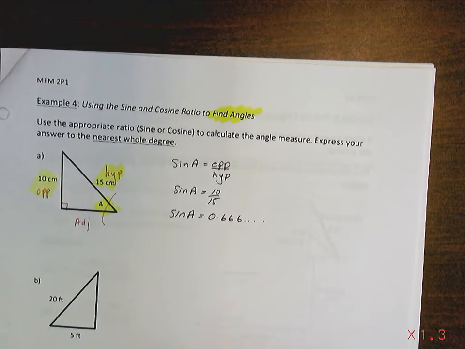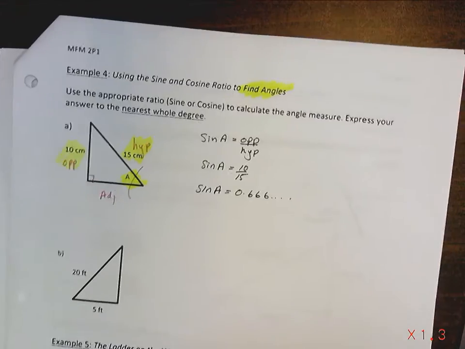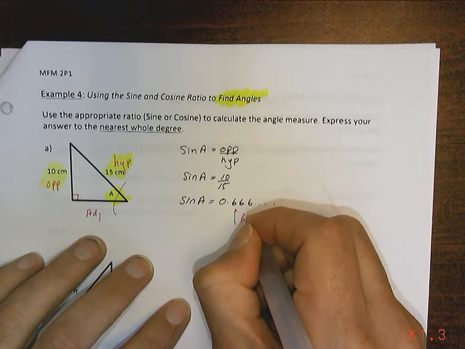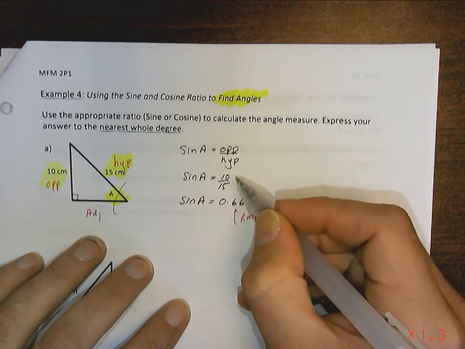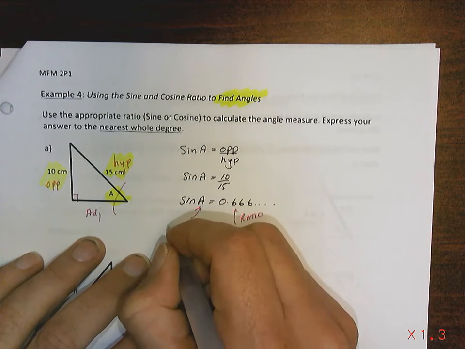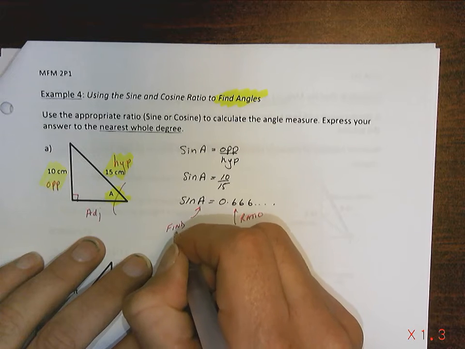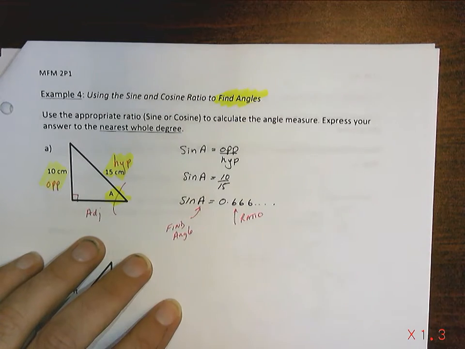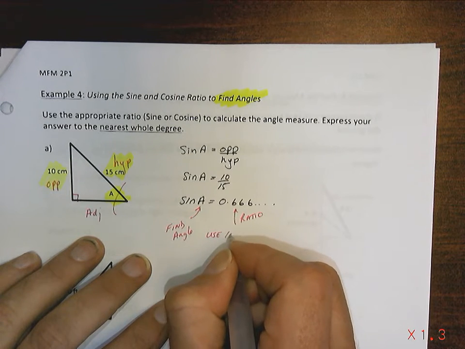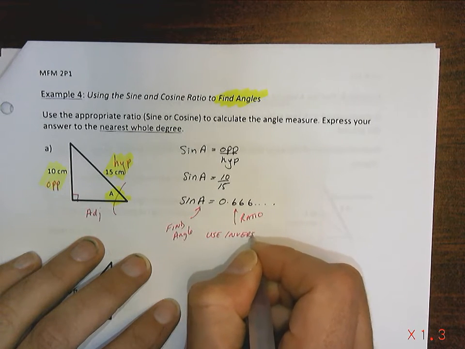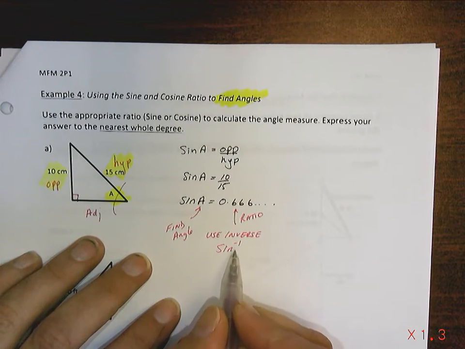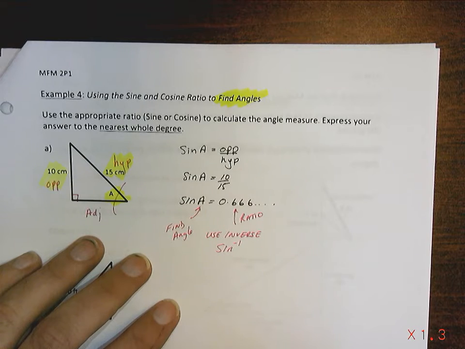Now, if we think about this for a minute, what we have here is a side length ratio. That's the ratio between the opposite side over the hypotenuse side. And you want to find an angle. So we need to use the inverse. And that inverse is sine inverse. And that's the symbol for it. It's not an exponent, it's the symbol for the inverse.